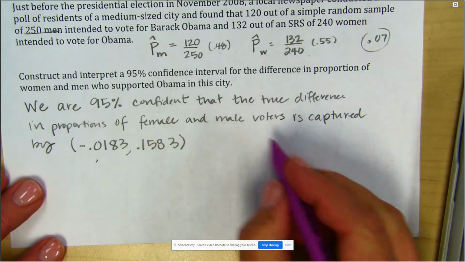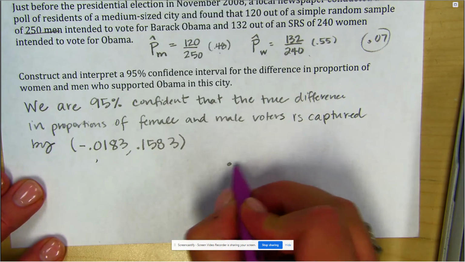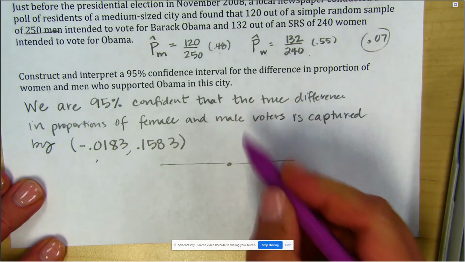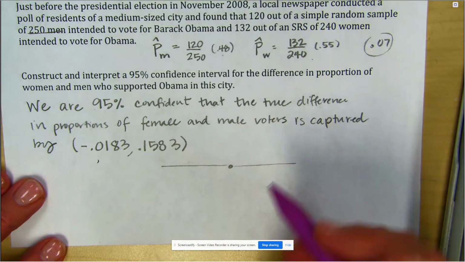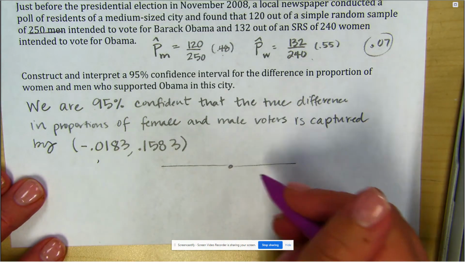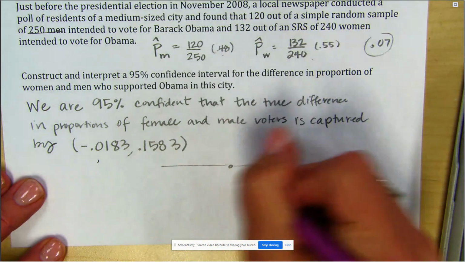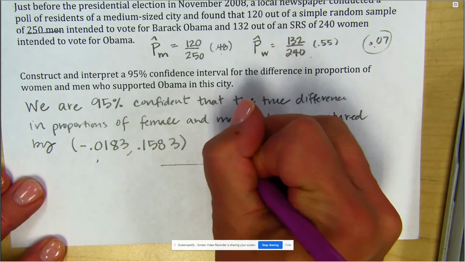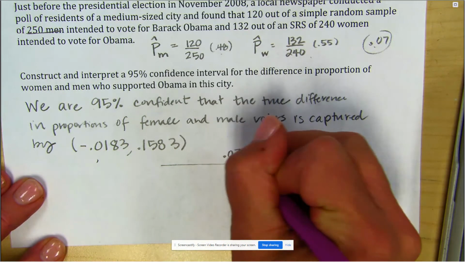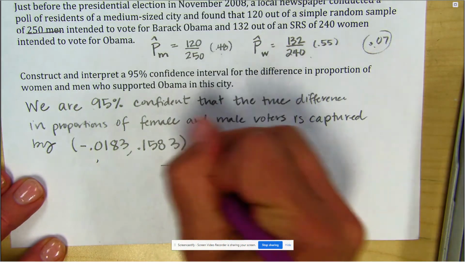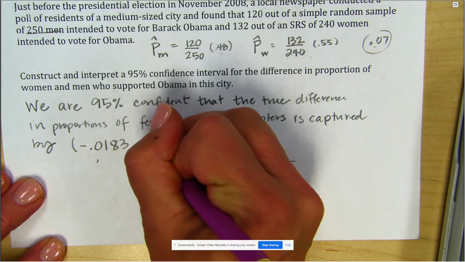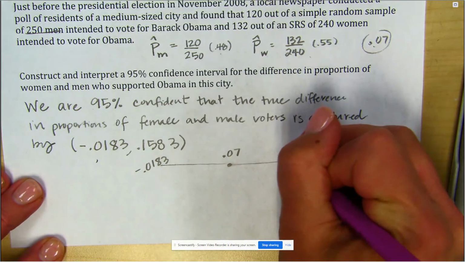This is just like we're trying to capture the true difference in proportions of men and women voters in the city who are going to vote for Barack Obama. Our sample was right here, 0.07, and then we got this other margin of error that was calculated that led us to get these other endpoints. The calculator did that for us, negative 0.0183 and 0.1583.